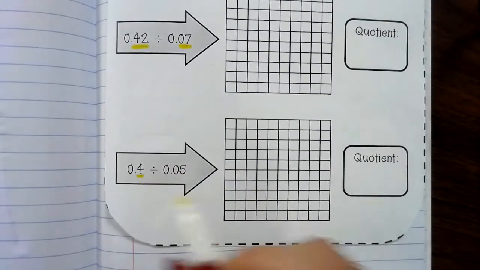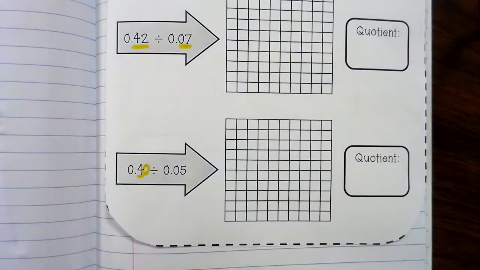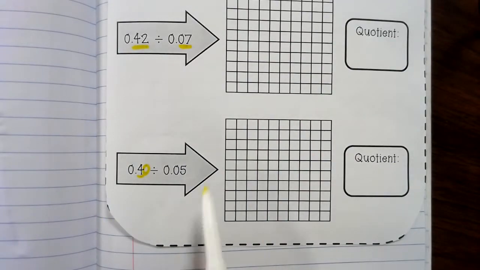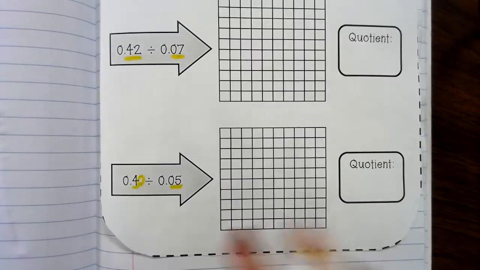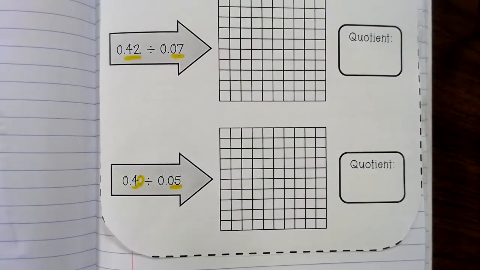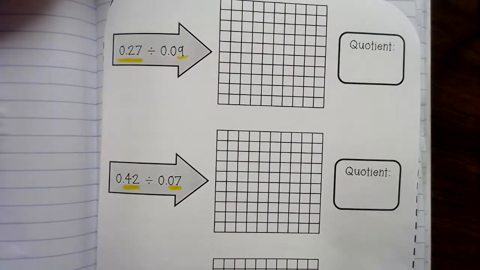4 tenths. Guys, that's 4 whole tenths or 40 pennies, 40 hundredths. So we would color in 40 of them, group them into 5s for 5 hundredths, and find the quotient. So I want you to pause the video and work those 3 problems and then come back and check it.